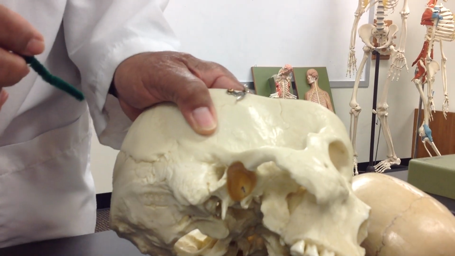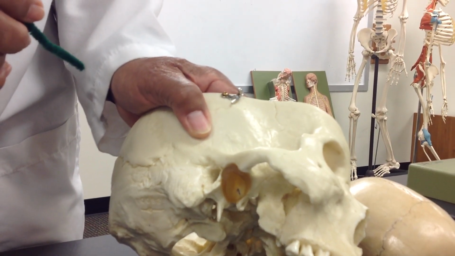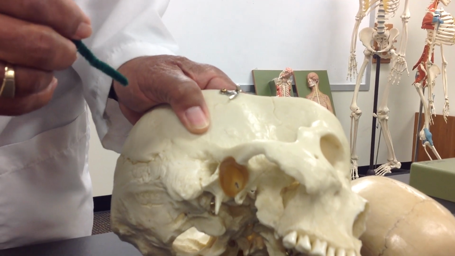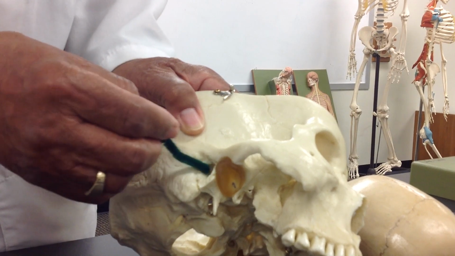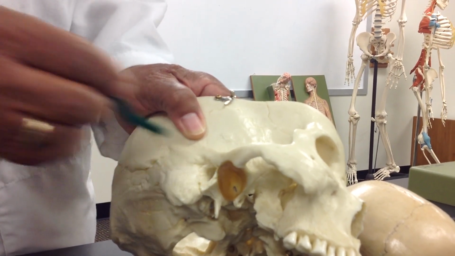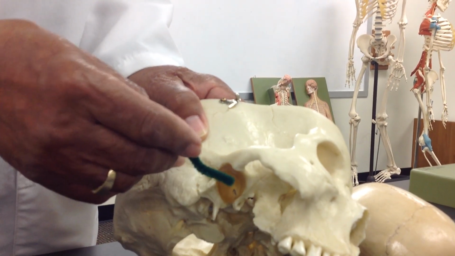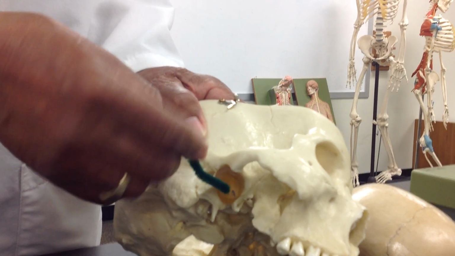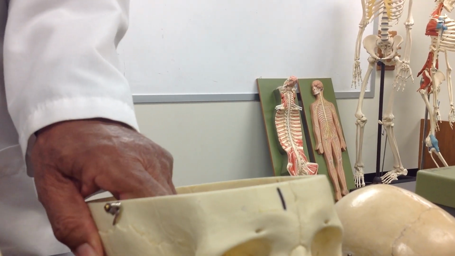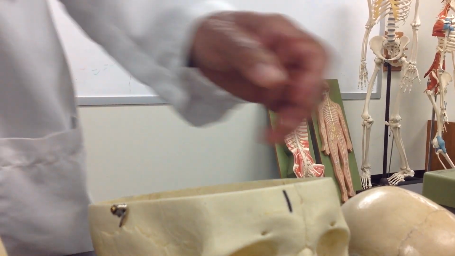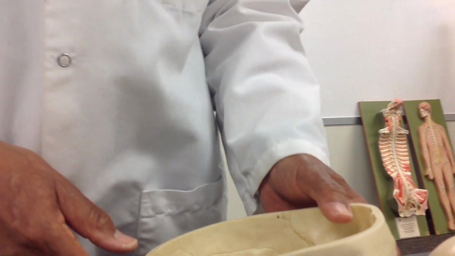Okay? Again, the mandibular fossa or glenoid fossa is going to be anterior to the external auditory or acoustic meatus. This is where the head of the mandible goes, and it's going to pivot as we open and close the mandible.